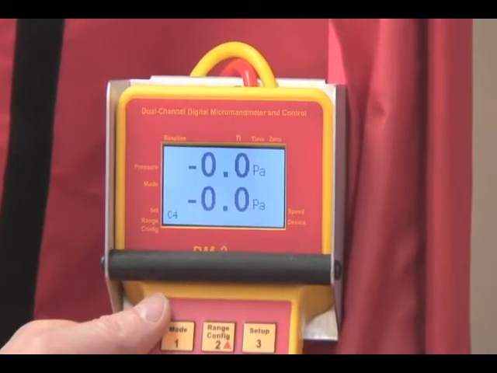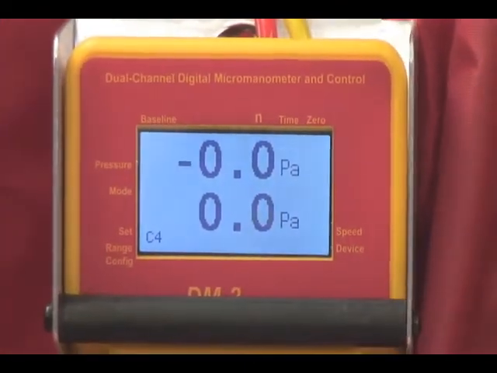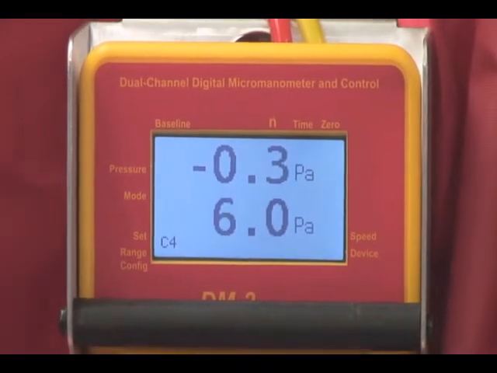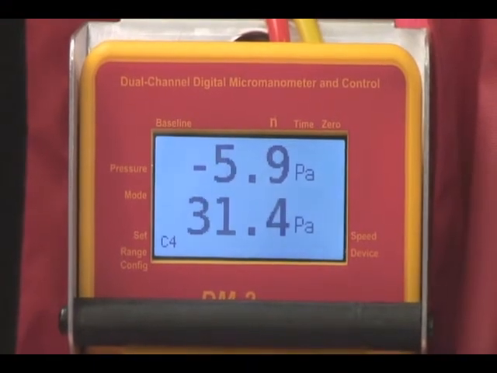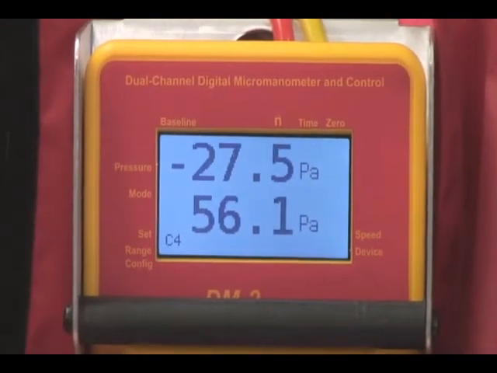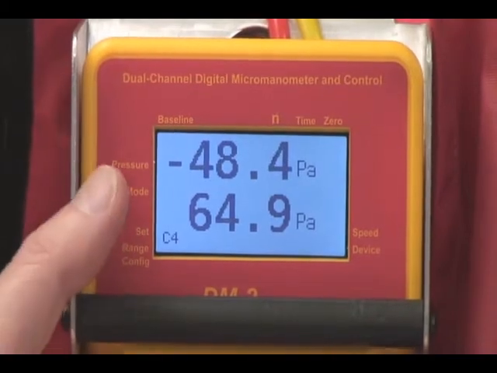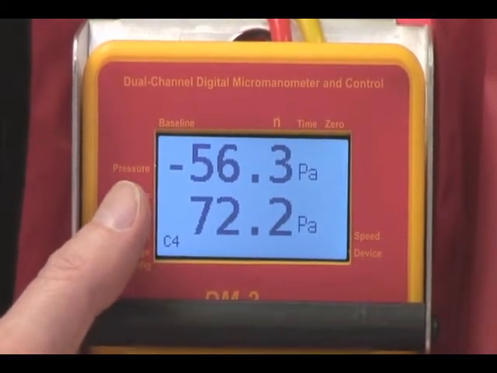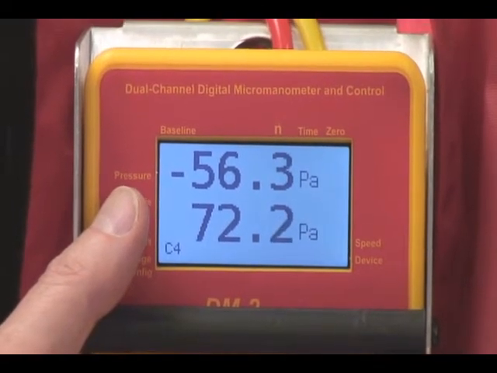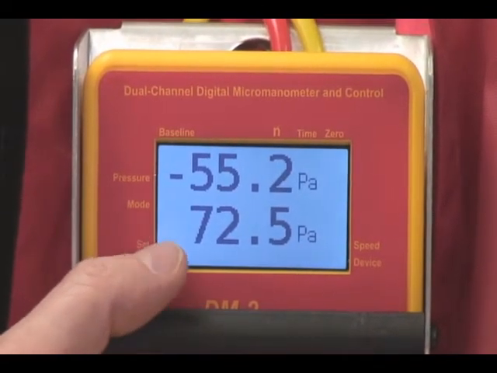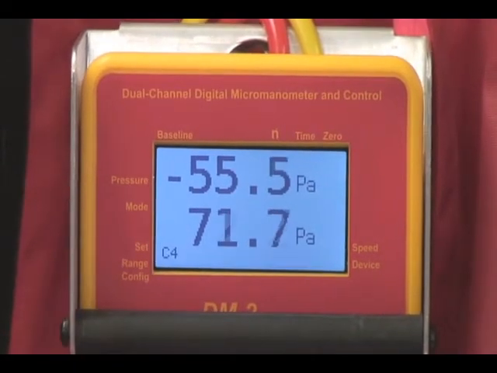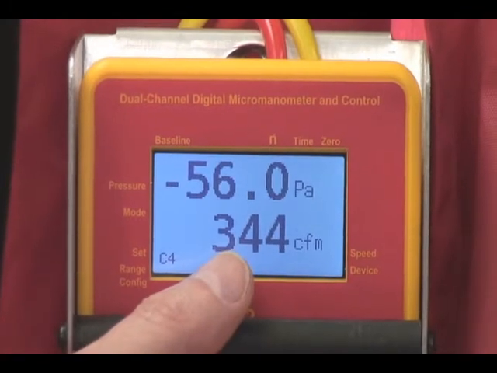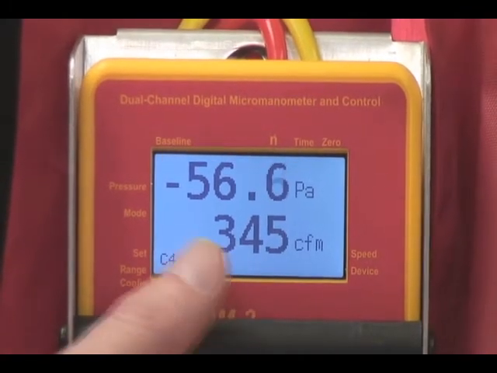So let's see what that looks like when we turn the fan on. We have pressure developing in the house. We have our pressure of 56 pascals. Let's say we're trying to achieve 50. We're a little over. This is our fan pressure. When we press mode, it immediately converts that into CFM. As you can see, 340 CFM.